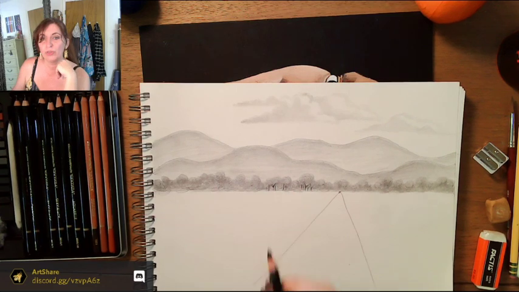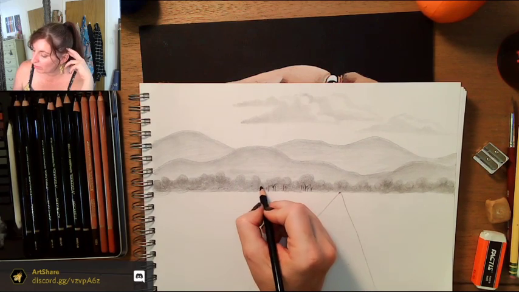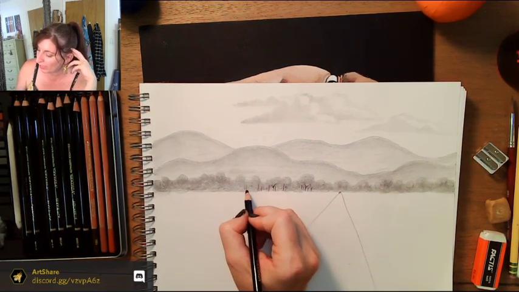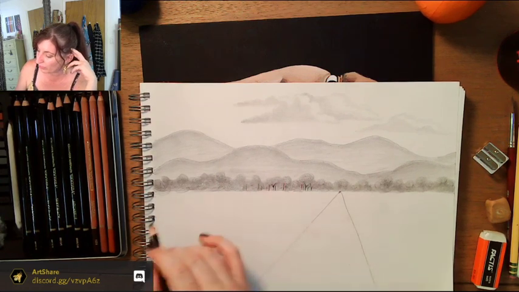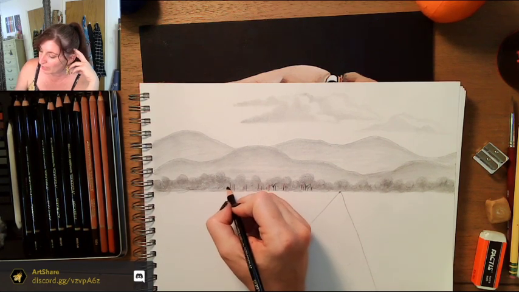I try not to get too analytical about it. I mean, you want to have some distance. You don't want them to be all close together in a cluster, or it starts to look fake. But you don't want to spend too much time on these types of things.